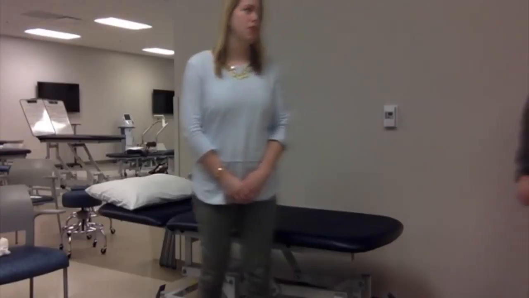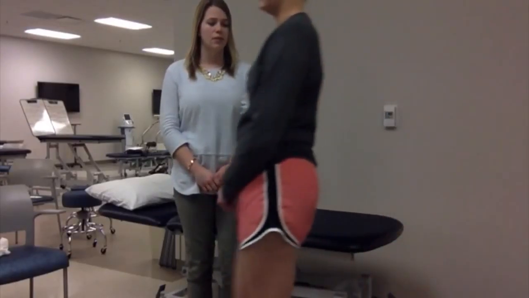Differential diagnosis of gluteal and hamstring weakness versus L5-S1 radiculopathy. Gluteal and hamstring weakness may present as isolated weakness in hip extension, hip abduction, and hip external rotation. They may also have isolated knee flexion weakness, a positive Trendelenburg sign, which Taylor is going to show us. Notice she's dropping her hip. Normal reflexes and sensation, hip active range of motion deficits due to weakness, but full passive range of motion.